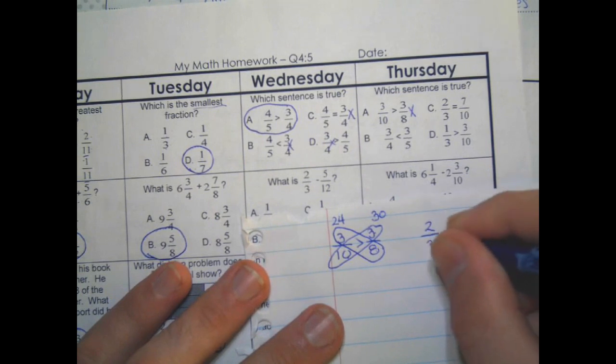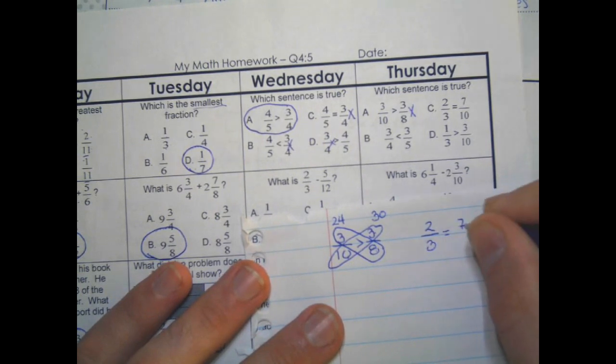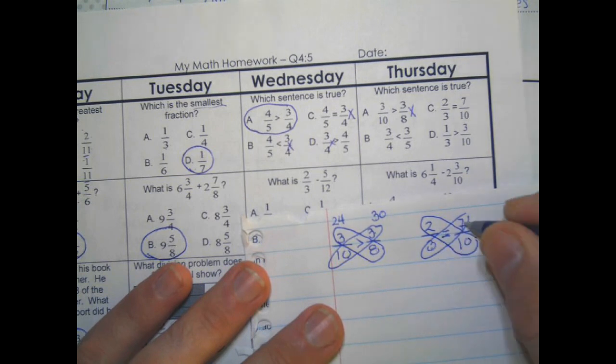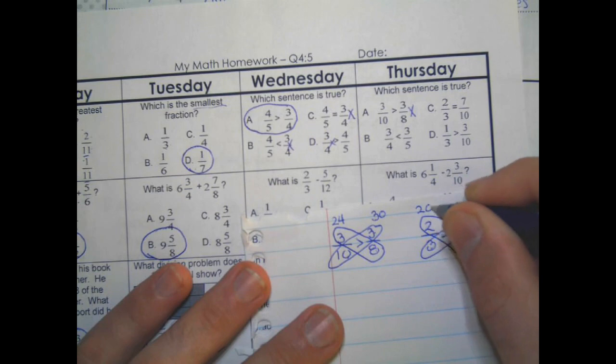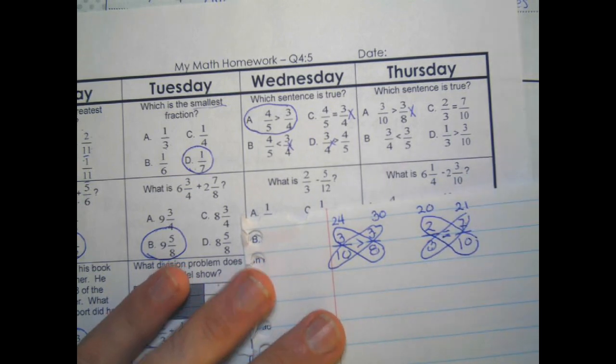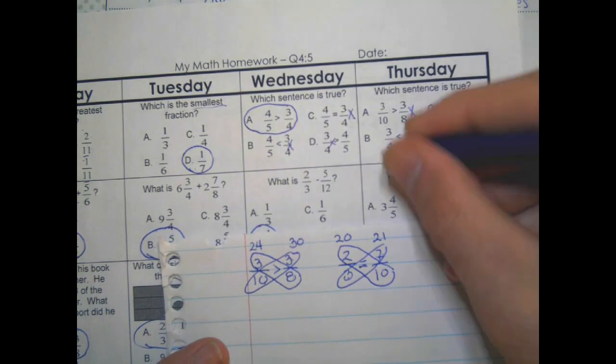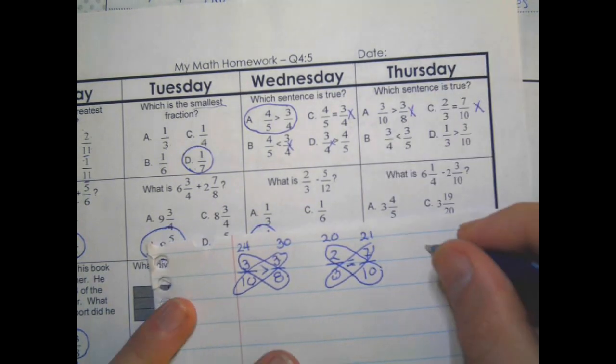We have 2/3 is equal to 7/10. Same thing, we're going to cross multiply. Now for this one to be true, both numbers are going to need to be the same because there's an equal in the middle. 3 times 7, the 21 goes up here. 2 times 10, the 20 goes up here. Although it's very close, those are not the same numbers, so that one is also incorrect. All right, I guess that one was B.